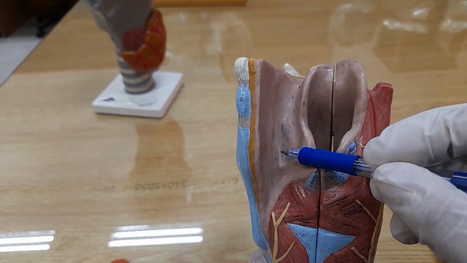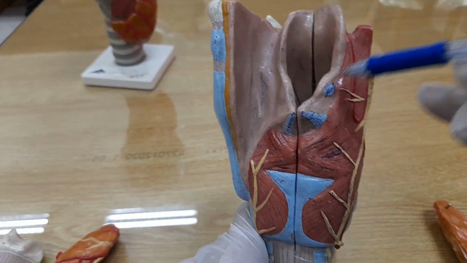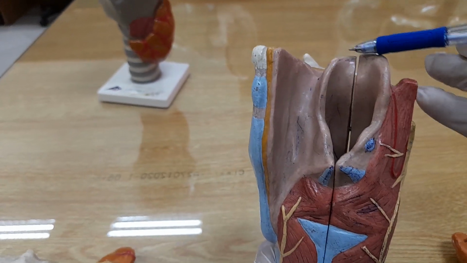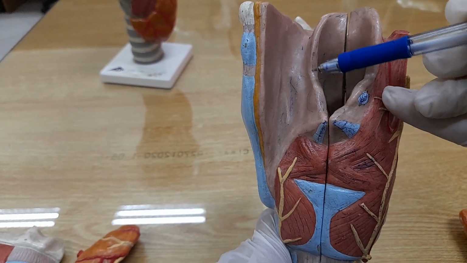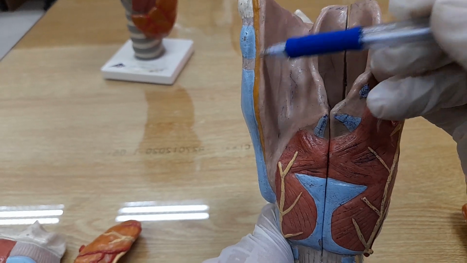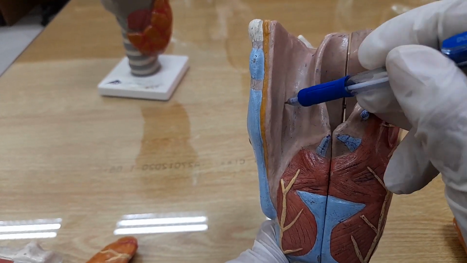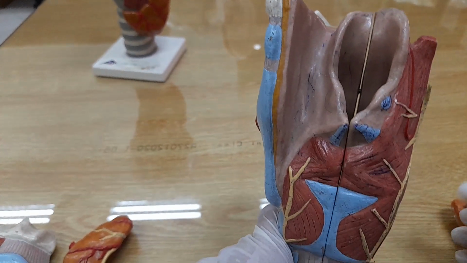Here there is another depression which is present beside the quadrangular membrane. The laryngeal inlet is formed by the quadrangular membrane which extends from the epiglottis towards the arytenoids. Alright, so this is the quadrangular membrane and this was the thyrohyoid membrane which is covered by the mucosa, and between these two there is a fossa which is called the piriform fossa or the smuggler's fossa.